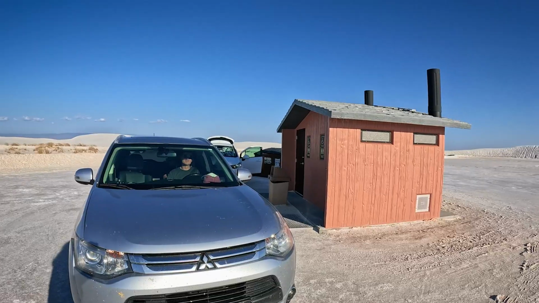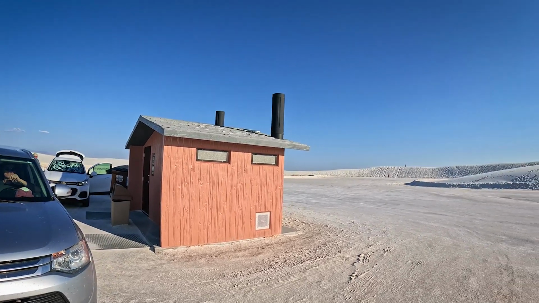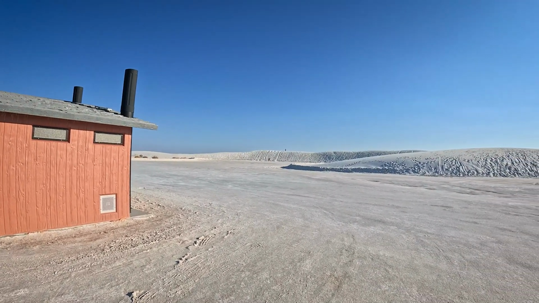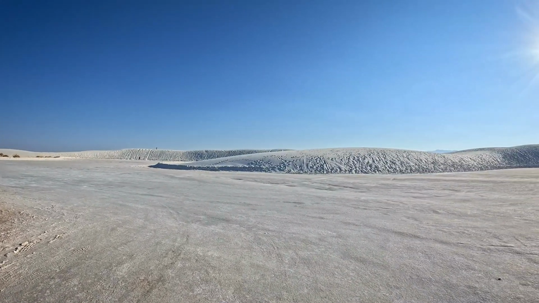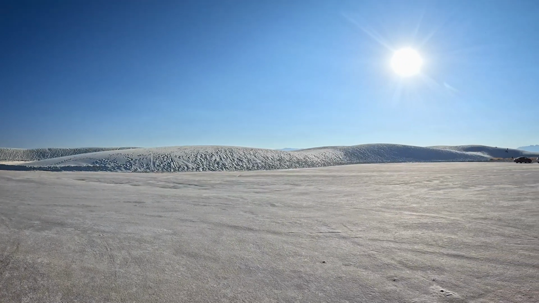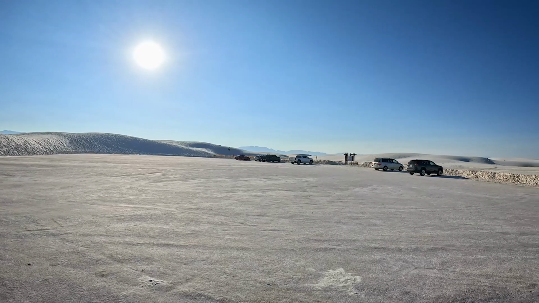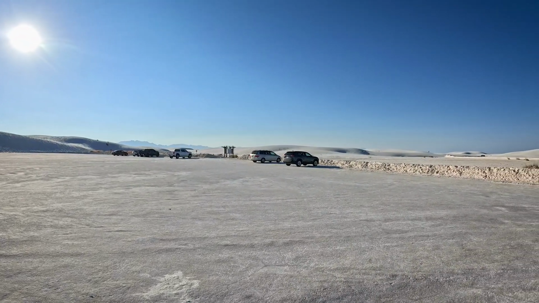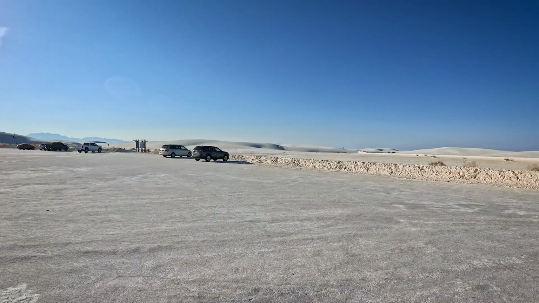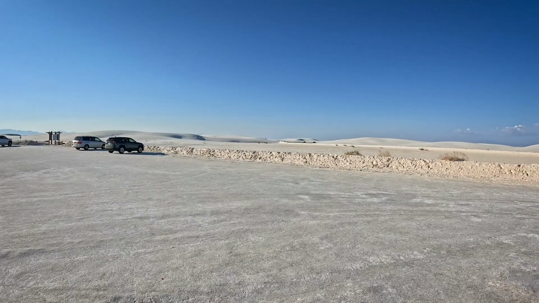So much fun. Here's a restroom stop, and you can see all around is just white. Wherever you look, it's mountains of white sand, and they're very white. I don't know how it looks in the camera, but it's very white. And when you go on it, they're so soft.